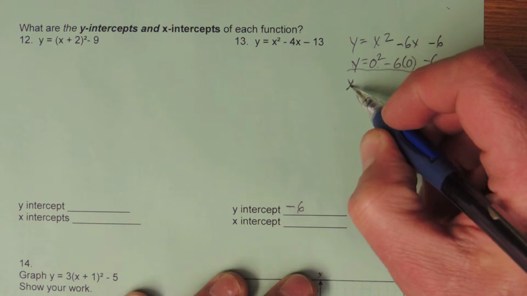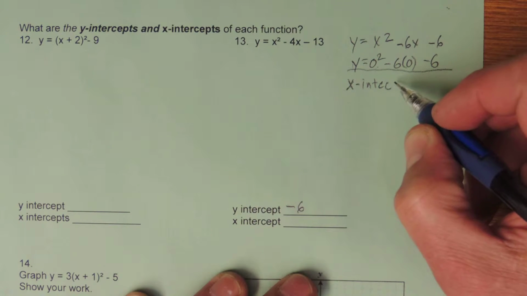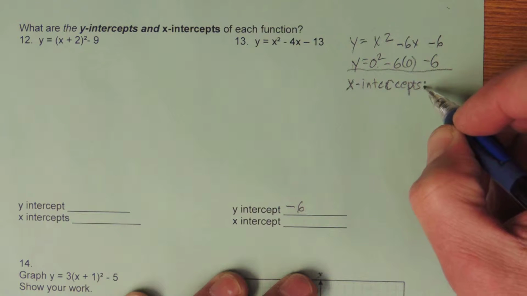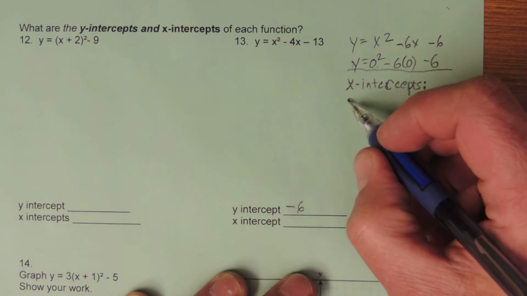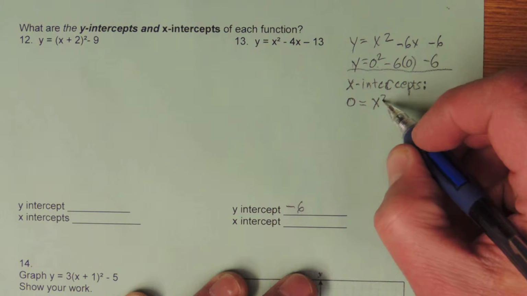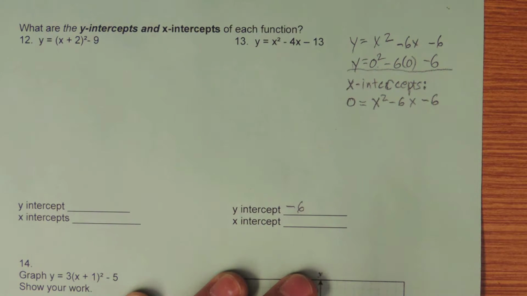The x-intercepts are once again where y equals 0. And to answer this question, we have to go to the quadratic formula or completing the square. We cannot factor this. It's not something we can factor, but we can use the other methods.